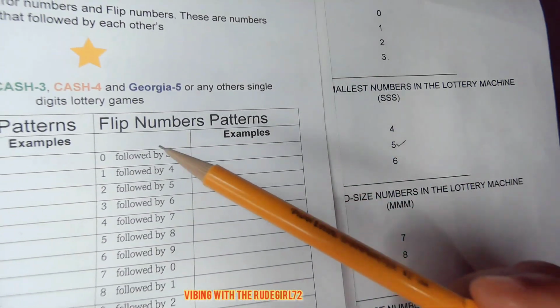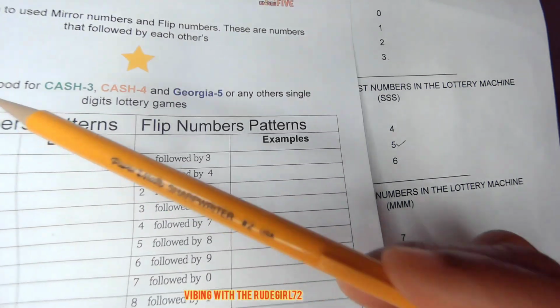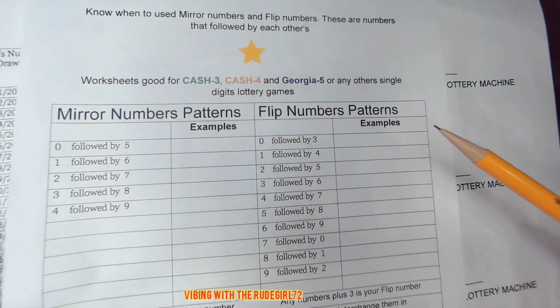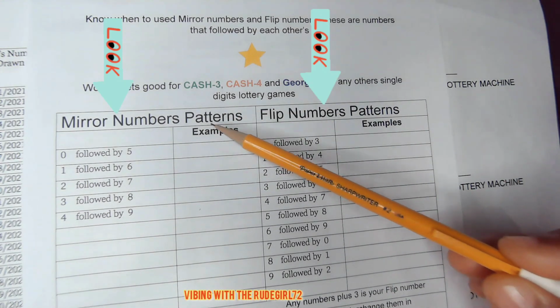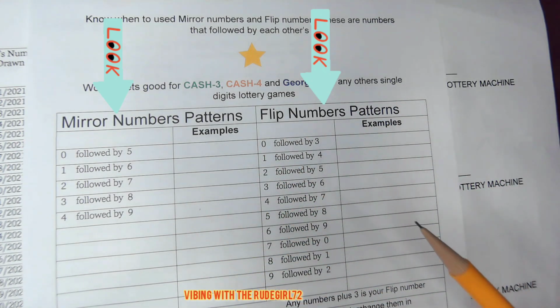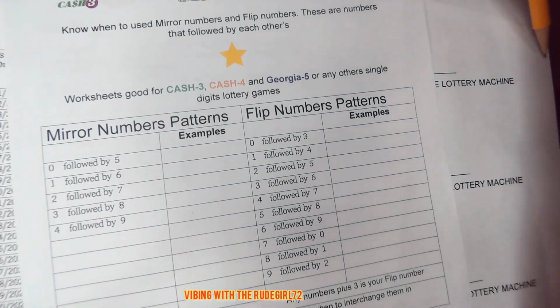And I'll show you right here. See, the 0 carry the 5 and the flip. Oh, I'm sorry. Let me put it where you guys could see. So this is the mirror and the flip. My mirror and flip. I like to have both groups of numbers in front of me so I can know when I'm selecting numbers, how I'm going to select my numbers, and the reason. I'll show you the reason behind how I'm selecting these numbers.